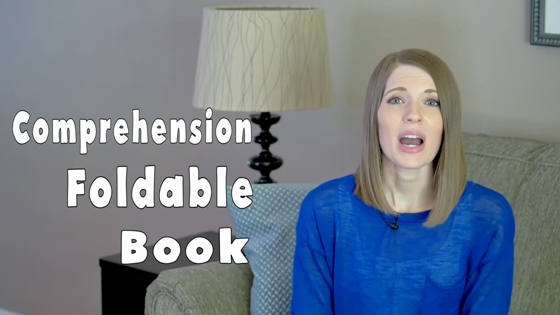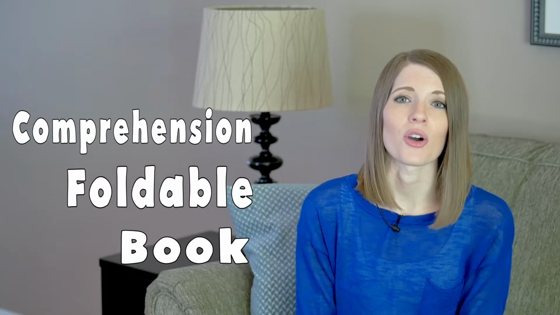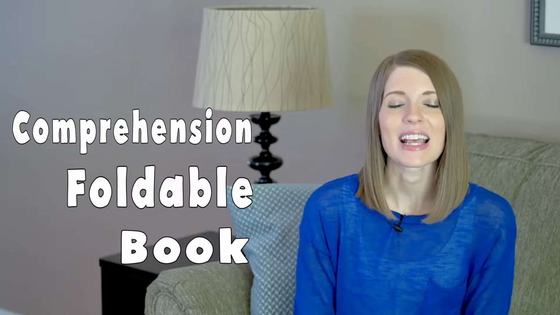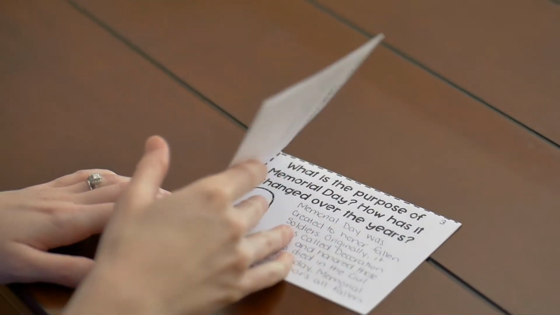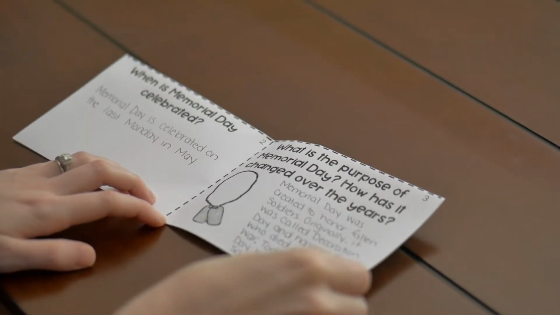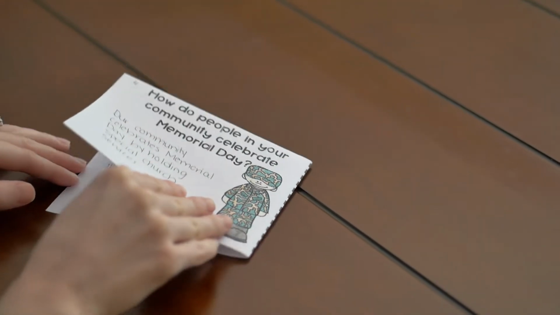And the last activity that I have to go with my Memorial Day passage is this foldable book. I do have a comprehension worksheet that goes with the passage, but I also think it's a lot more fun to have students create things and answer comprehension questions in a fun way. So one way I do that is with this foldable book. Students go through, they answer the questions from the passage, they color the images and fold it into this book.